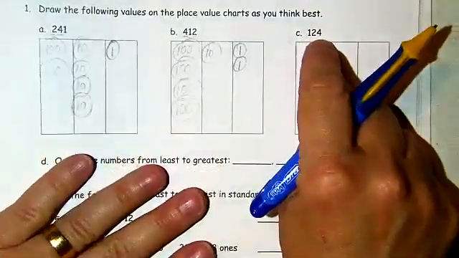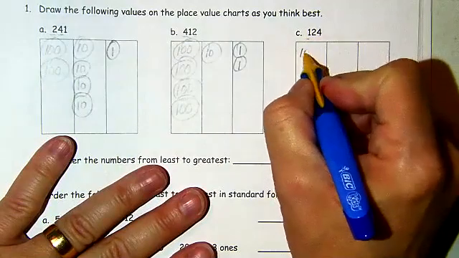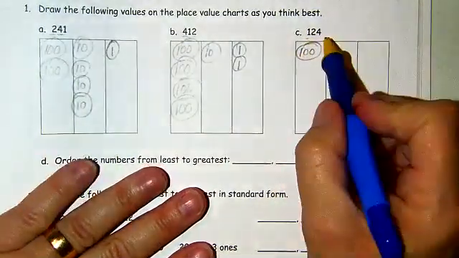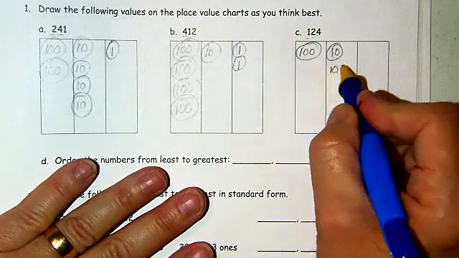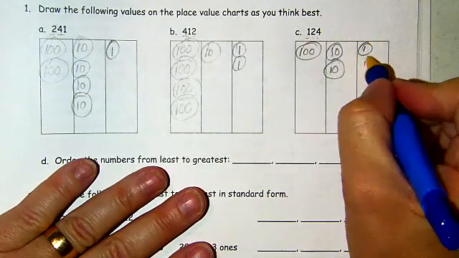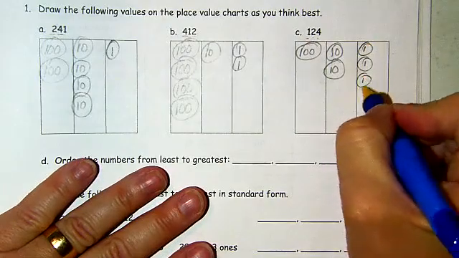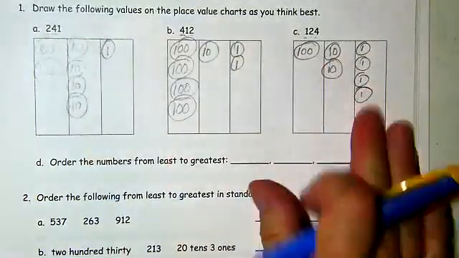Finally, we have 124. The first digit tells me that I need 1 in the hundreds, 2 in the tens, and 4 in the ones place. Now it's super easy to compare them.